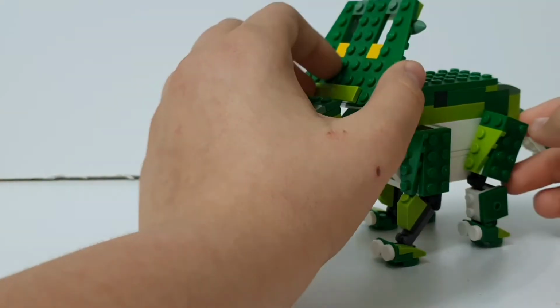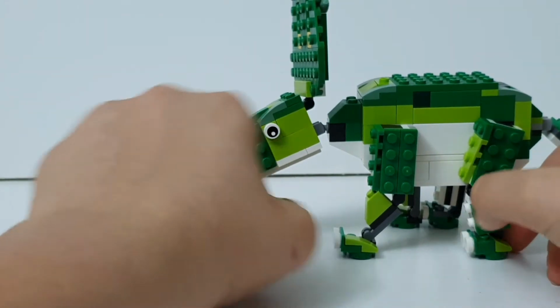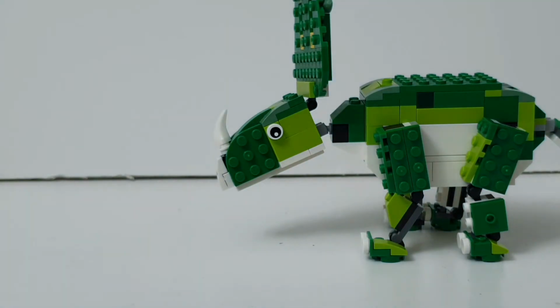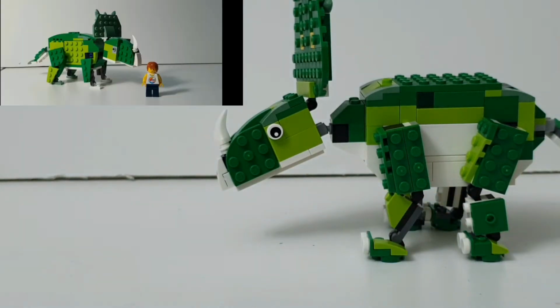The body has much more white on it. I think that maybe makes it less accurate, but the shape in general looks much better. And again, here's the picture for comparison. Tell me what you think in the comments down below.